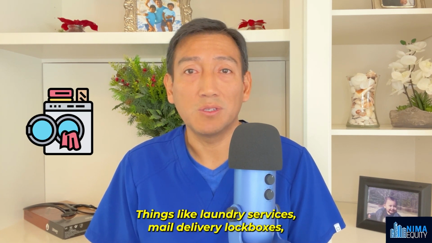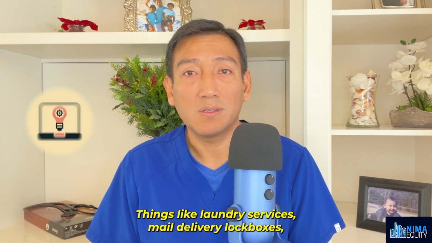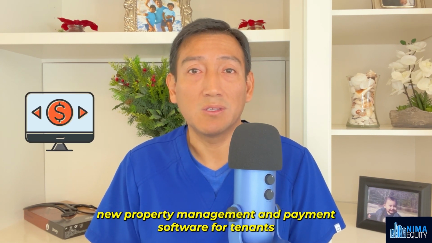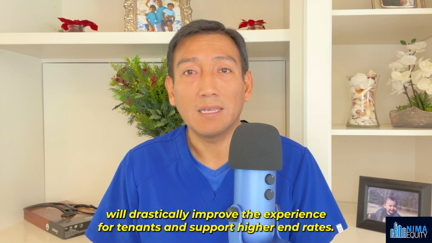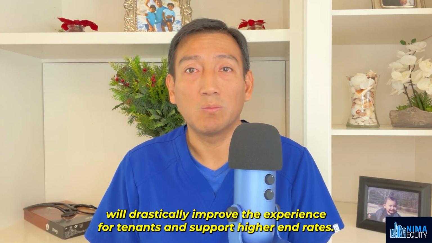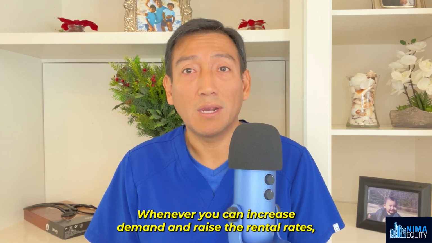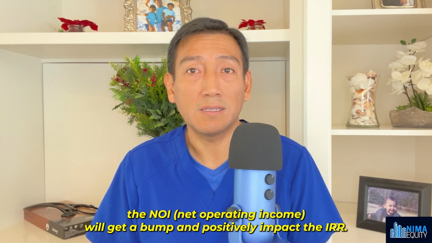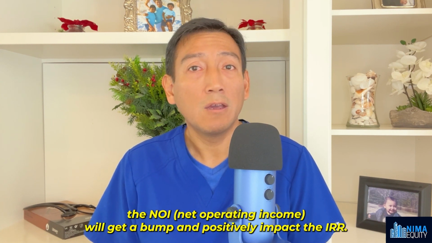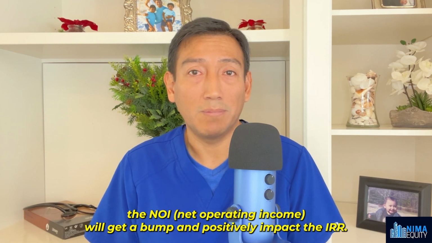Things like laundry services, mail delivery lockboxes, new property management, and payment software for tenants would drastically improve the experience for tenants and support higher rent rates. Whenever you can increase demand and raise the rental rates, the NOI or net operating income will get a bump and positively impact the IRR.